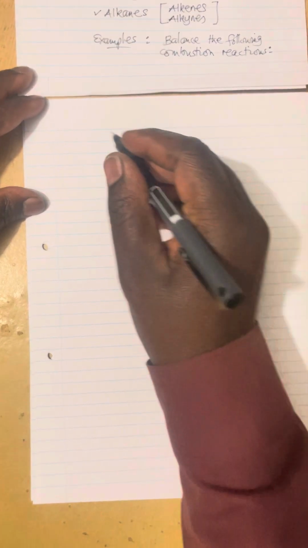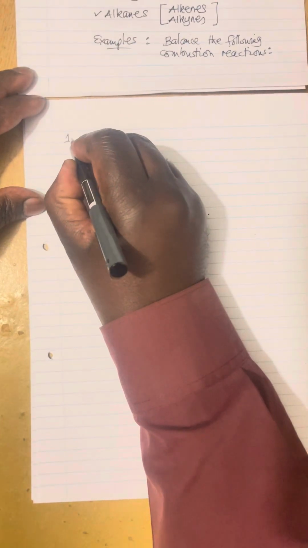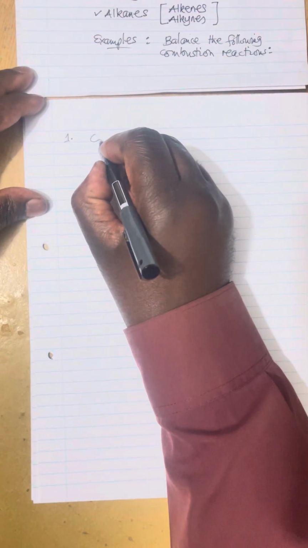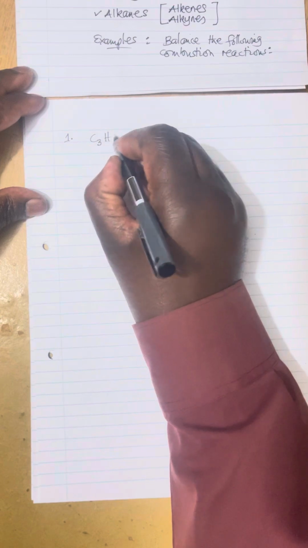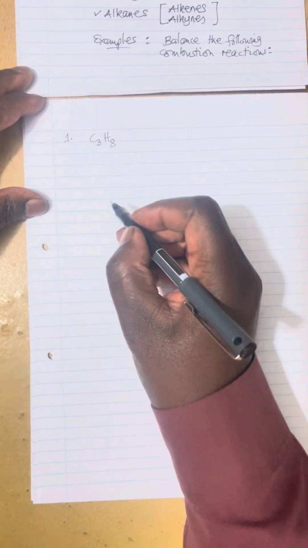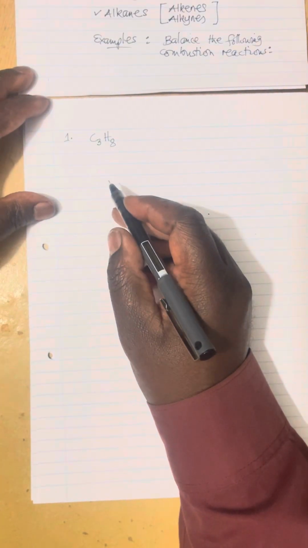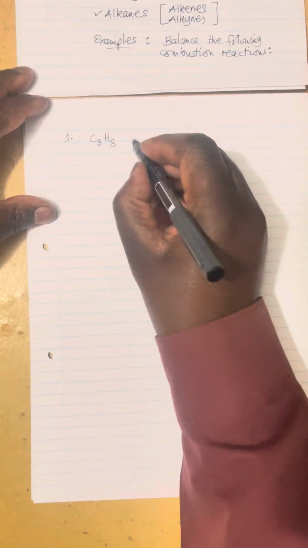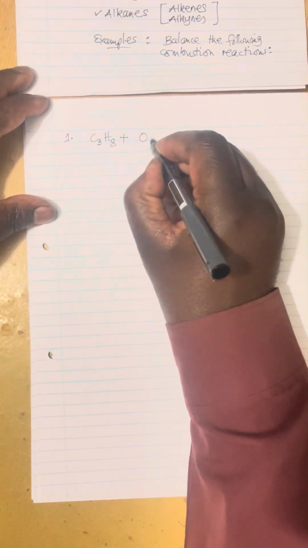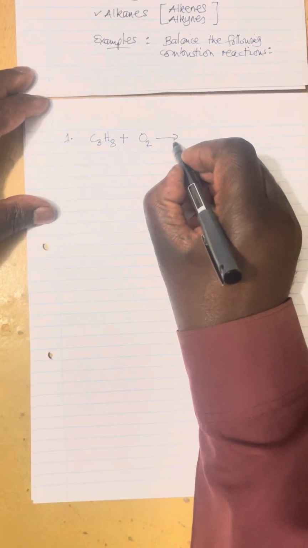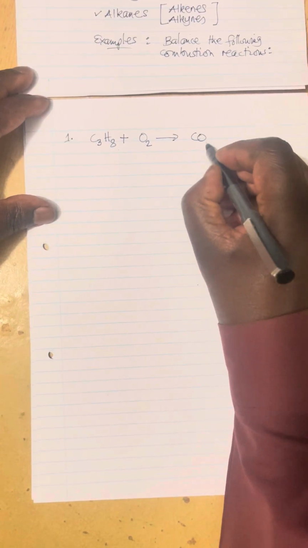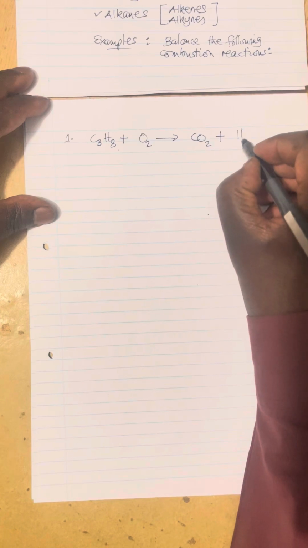Now, number one, let's say we have C3H8. That's an alkane, because it obeys the general molecular formula of all alkanes, CnH2n plus 2. Now it's combustion, so we're reacting this with oxygen, giving us, because we want to talk about complete combustion, carbon dioxide plus water.